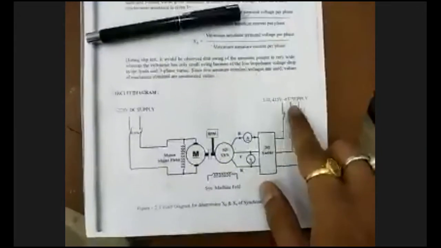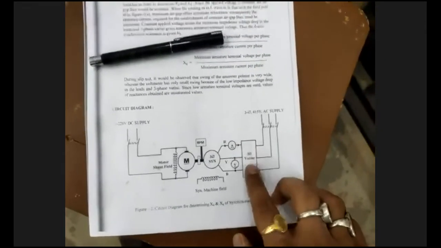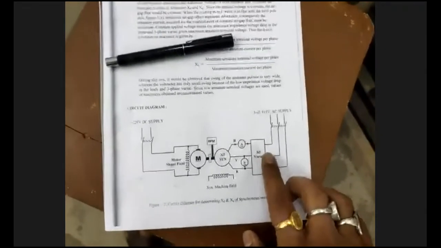So first, what we have to do, I am telling from the beginning. First, we have to connect the three-phase AC supply to the three-phase variac. The three-phase power supply is here in the variac.